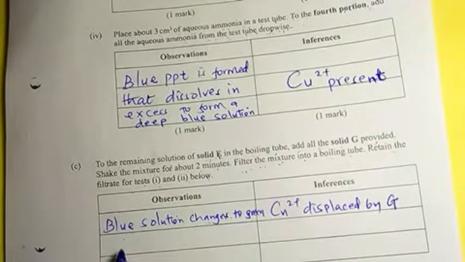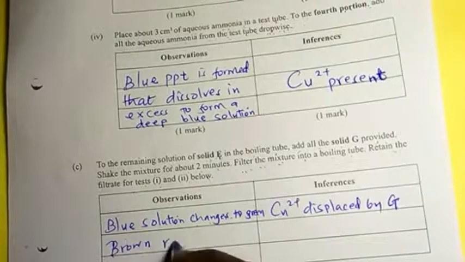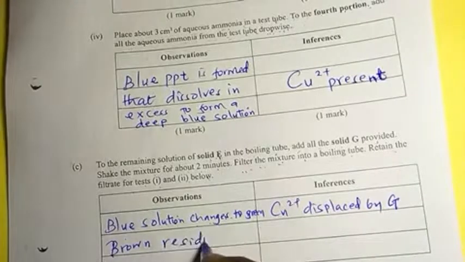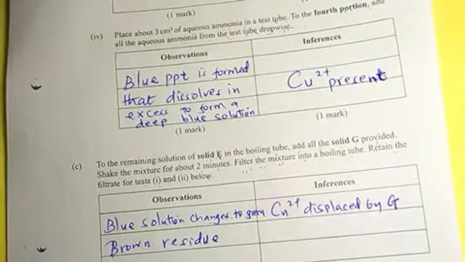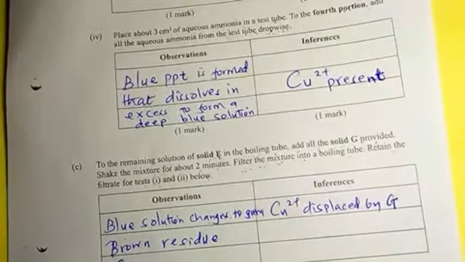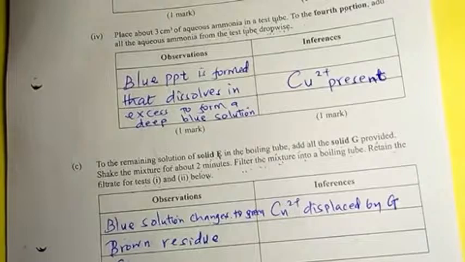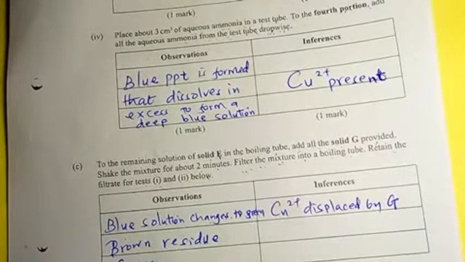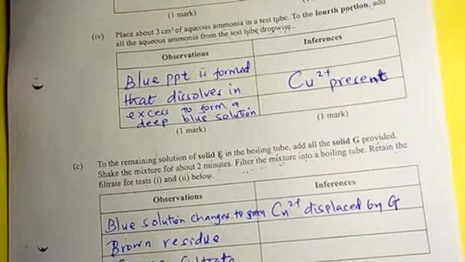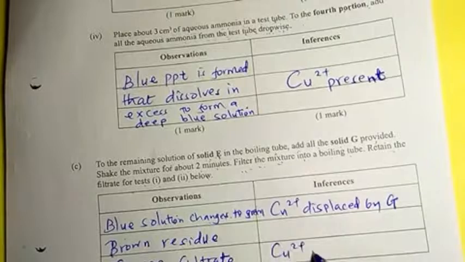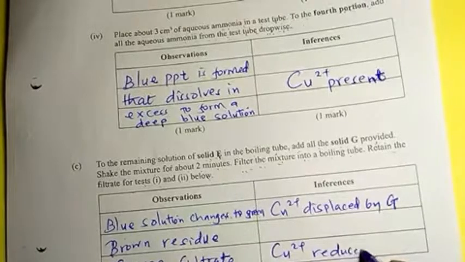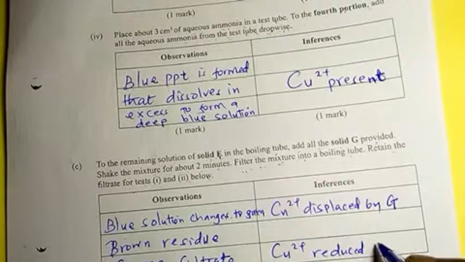Then a brown residue is formed, or remains. Then another thing is that after filtration, we have a green filtrate. A green filtrate. And then you can also add that Cu2 positive is reduced by G.